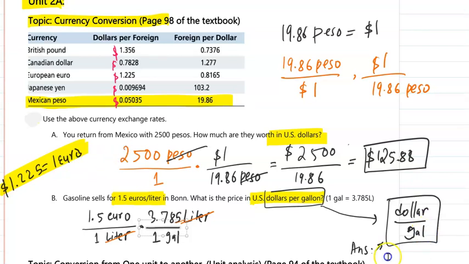Now I'm going to put the other fraction here. My dollar is going to be in the top because I want my answer in dollar, and my euro in the bottom, because euro must be cancelled. This euro is in the top, so this euro must be in the bottom, so they cancel. So 1 euro from here, and $1.225.